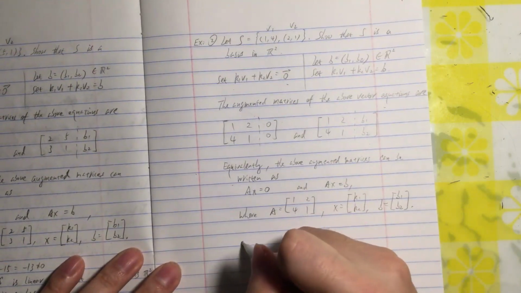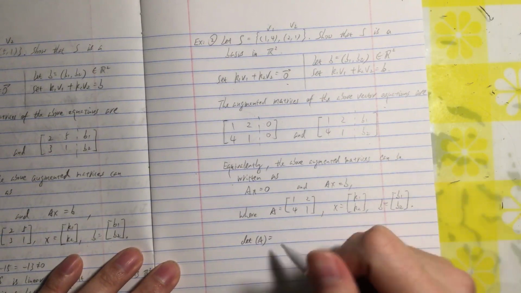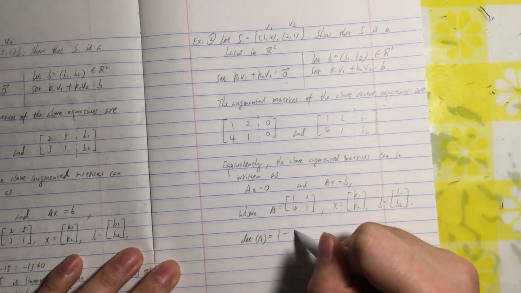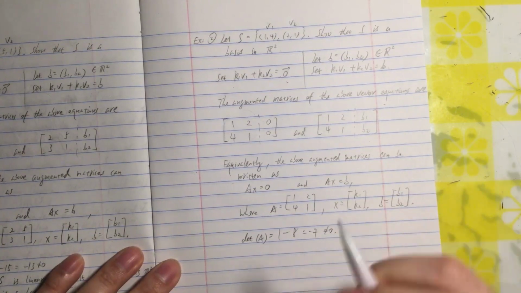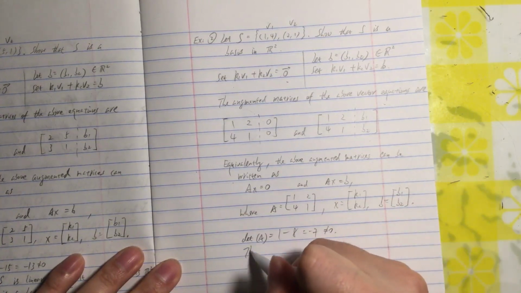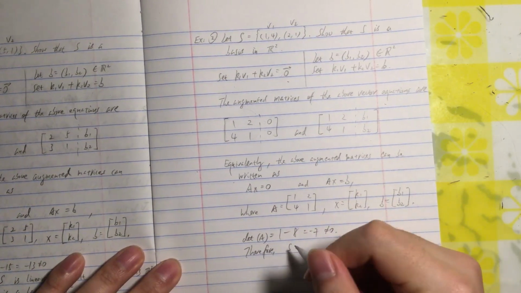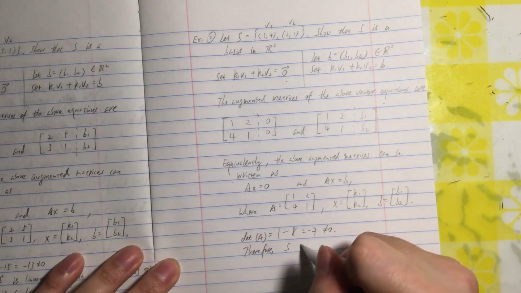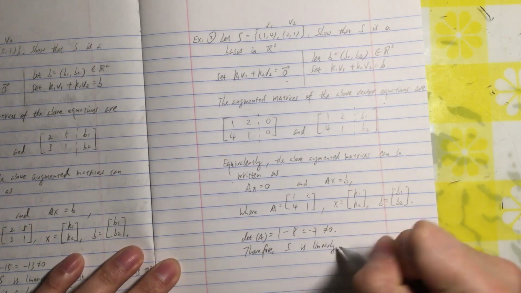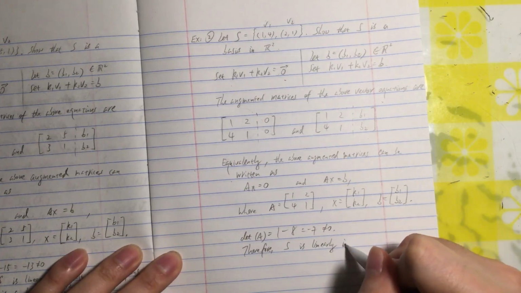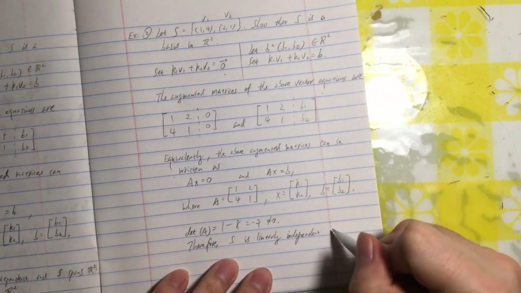Here, the determinant for matrix A is 1 minus 8, which is negative 7, which is not 0. So, by equivalent statements, S is linearly independent and S spans R2.